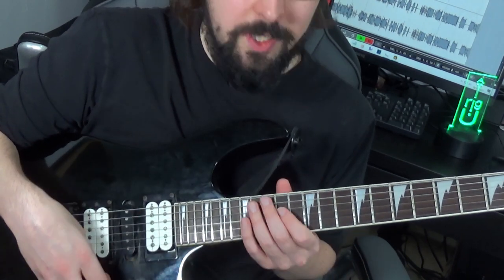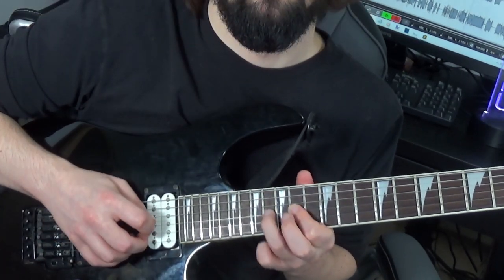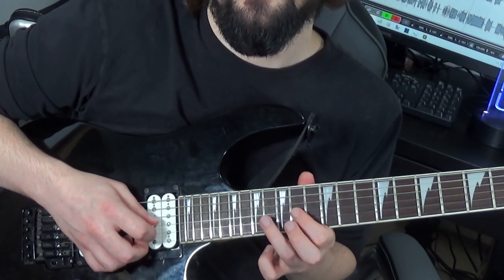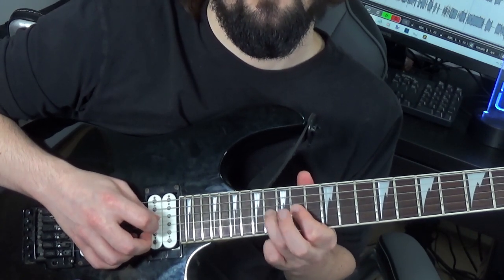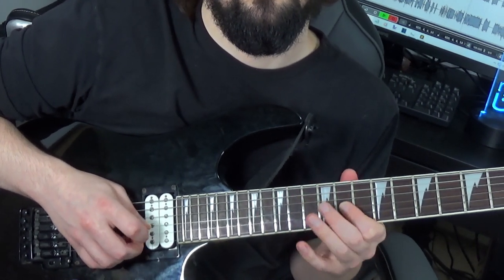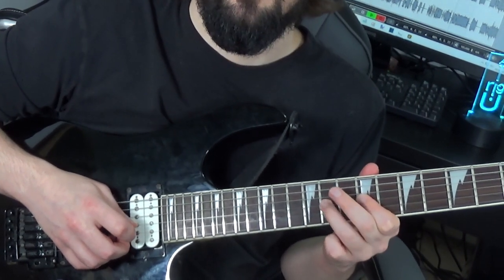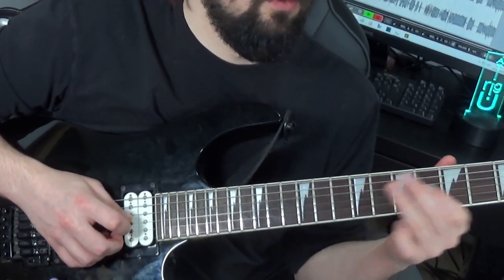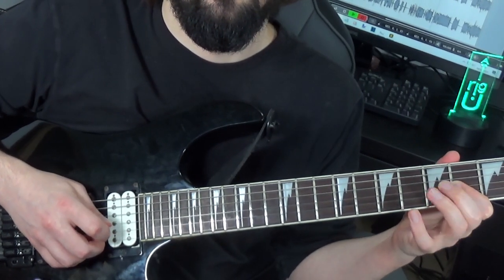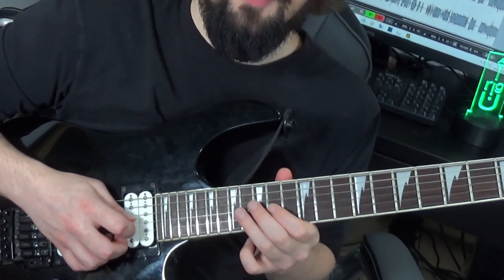Standardize this a bit more if you're just getting to grips with it. Let's do a trill lick. And we'll just take that down the shape, right? Bit of speed on it.